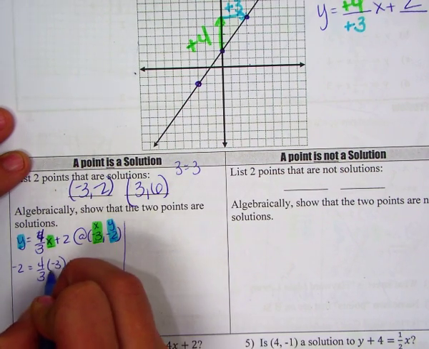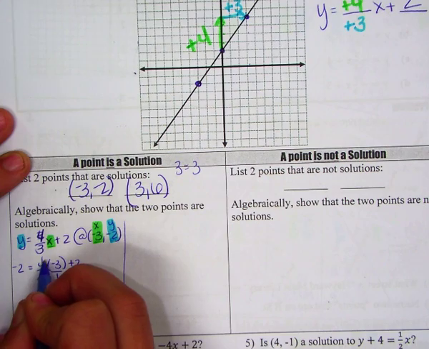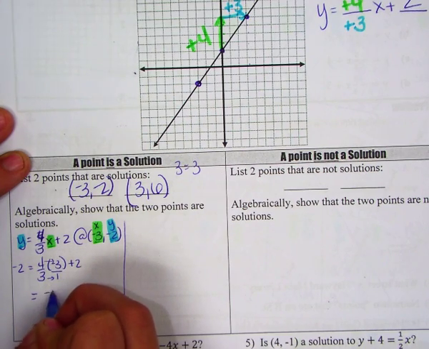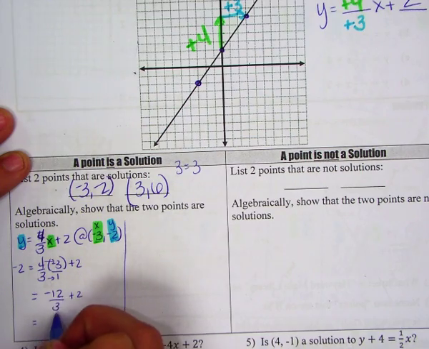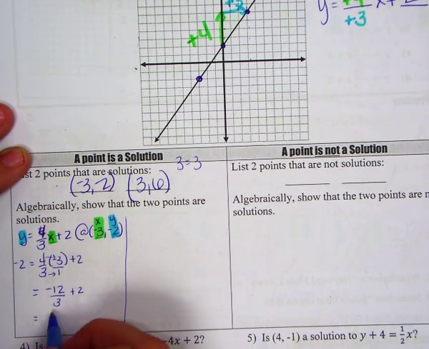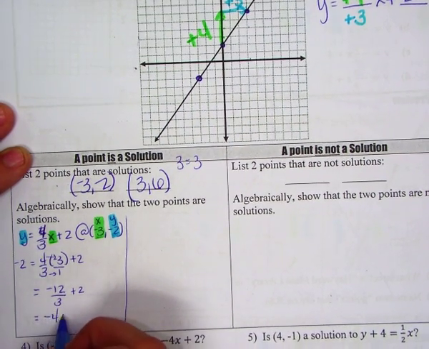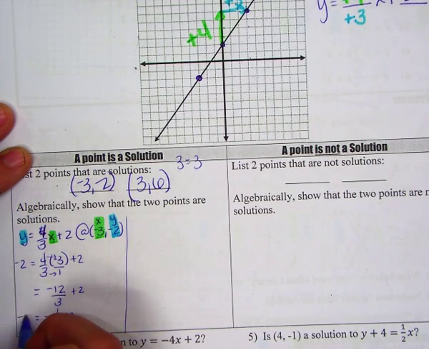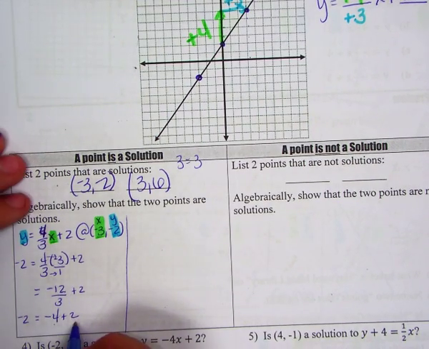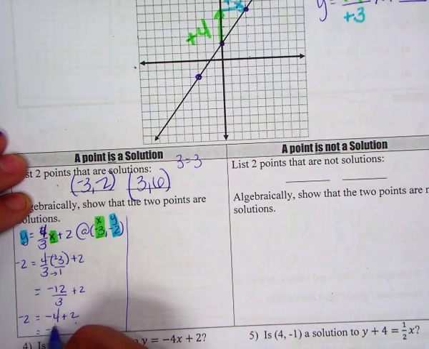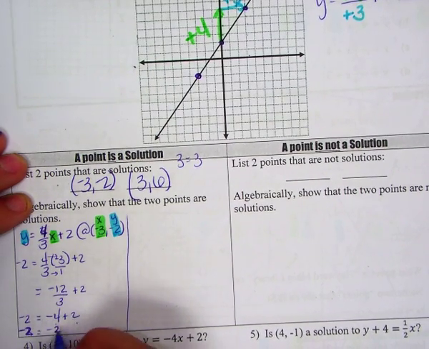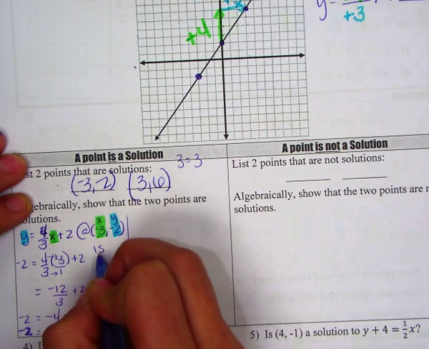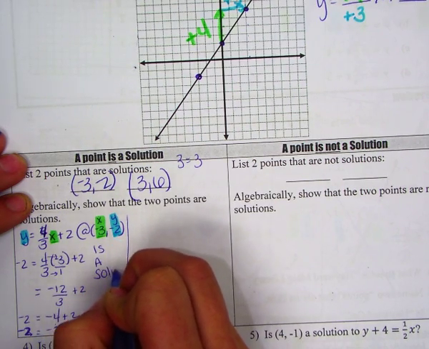Put -3 over 1 and multiply straight across. -12 divided by 3 is -4. -4 plus 2 is -2. Since -2 equals -2, this point is a solution.